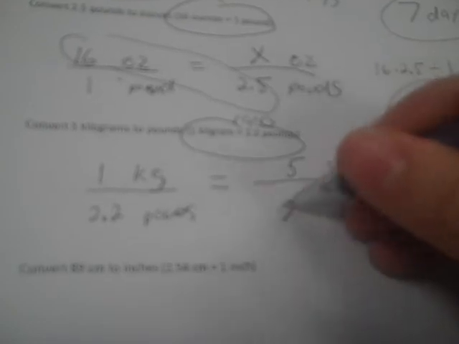You got 5 kilograms, okay? So it's 5 kg. You're trying to find how many pounds that is. So x is diagonal from 1, so I'll be multiplying 2.2 by 5. And then dividing that product by 1. Okay, it's 11. So you have 11, and it's x pounds, so you now have 11 pounds.